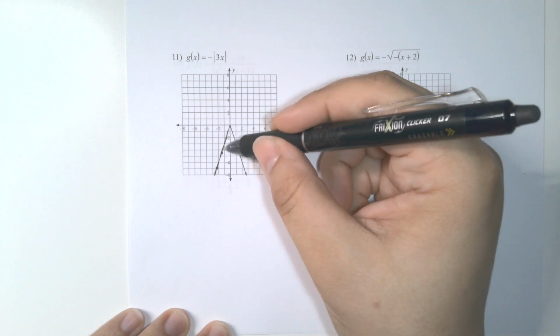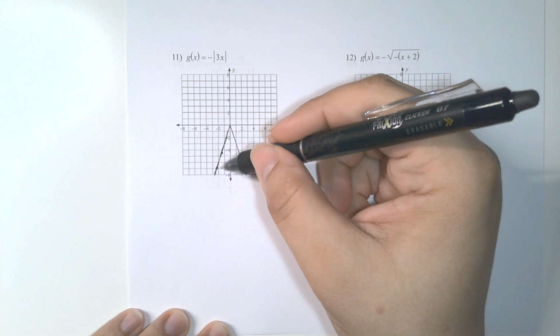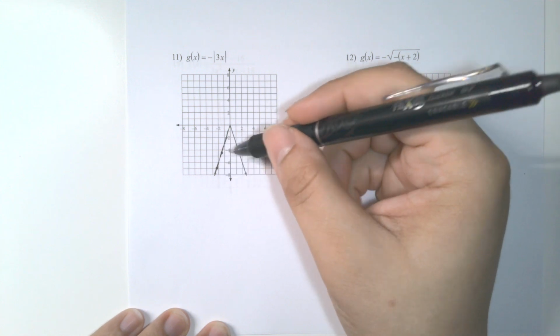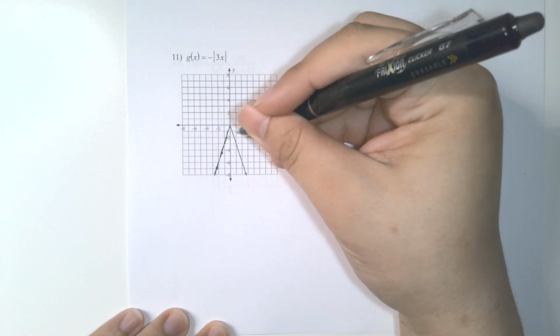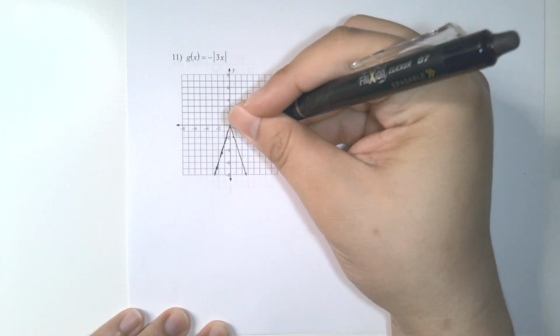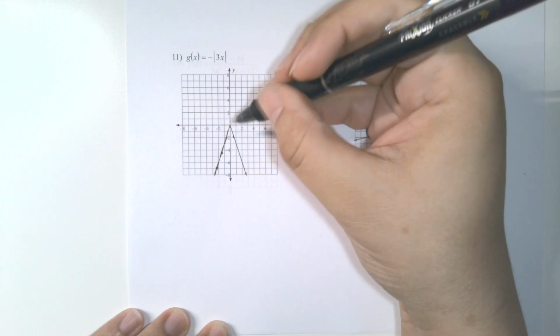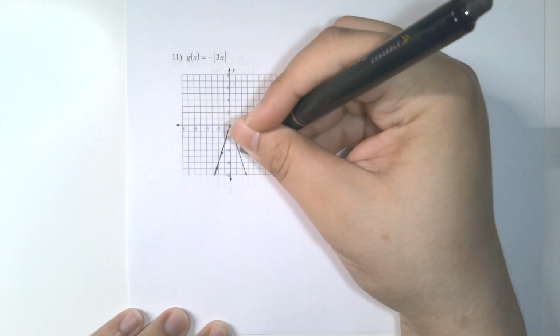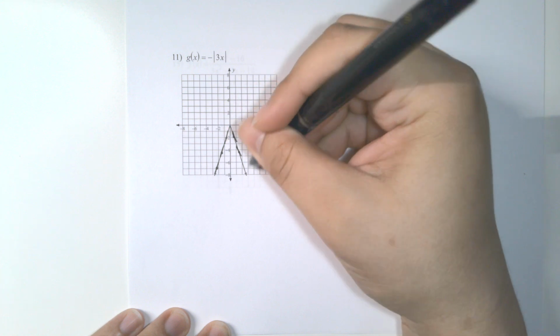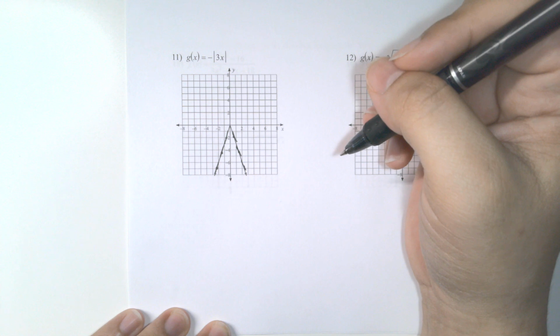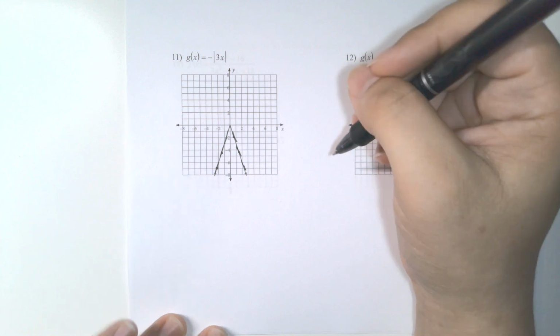It's not decreasing. The slope is the same along this entire stretch of the function. And then over on the other side, it changes abruptly here at x equals 0, but then it's -3 at every single point. So again, the slope is not changing at all.